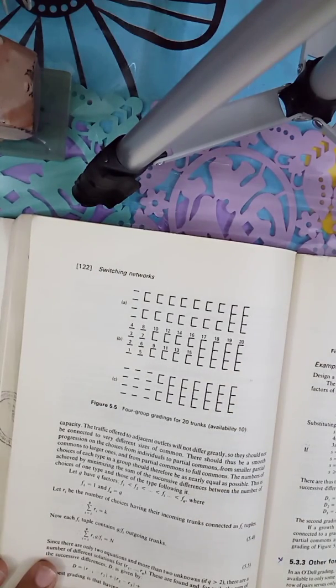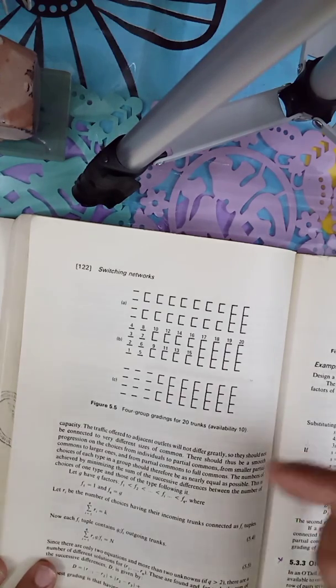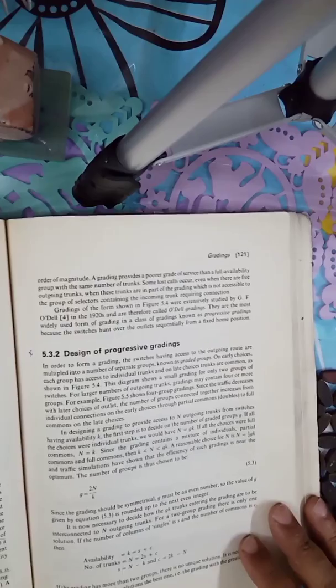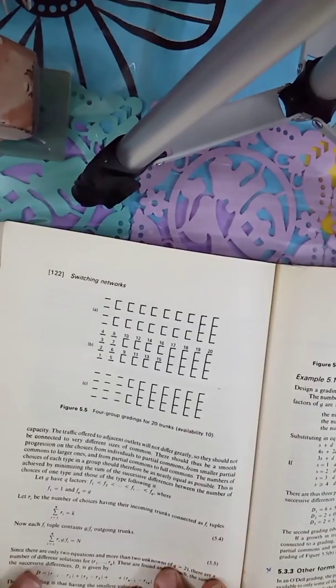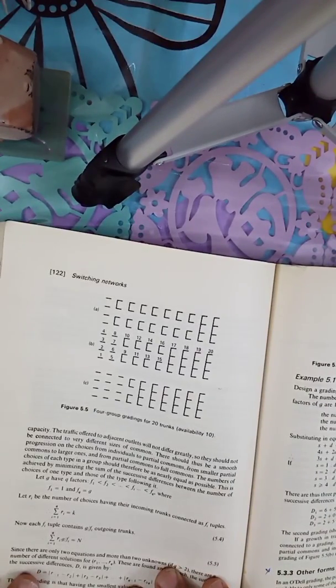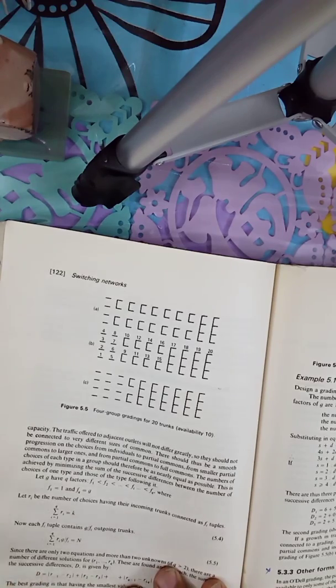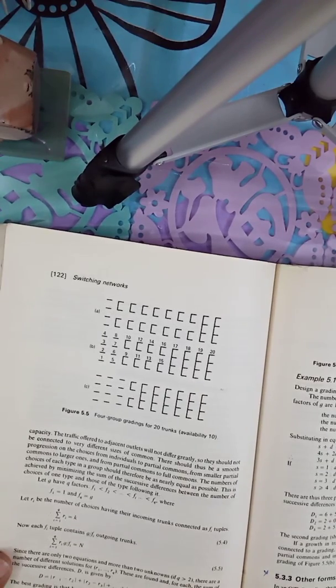Similarly, what would be the total number of trunks in this case? Just like we found out that the total number of trunks in a 2 group case was 2S plus C, if we have 4 groups, then it is not an exact value. It is not a unique solution.